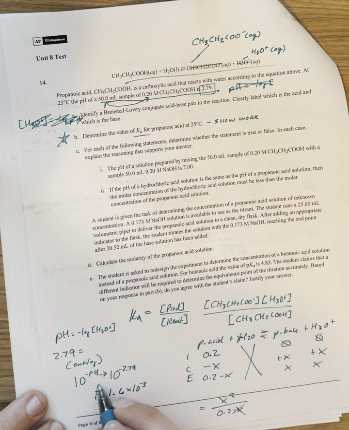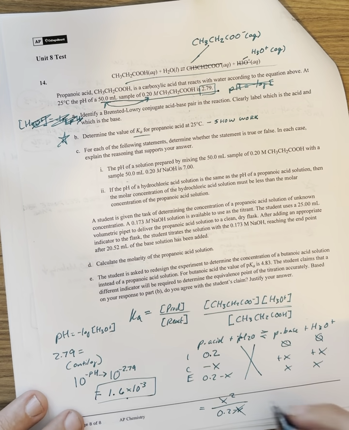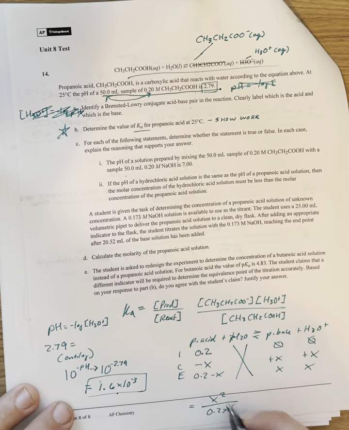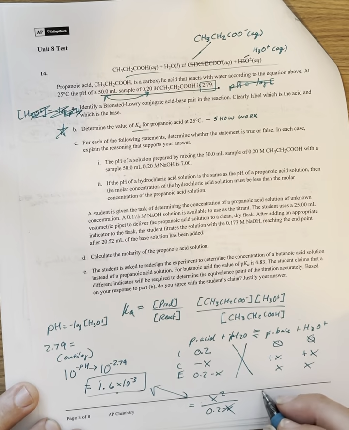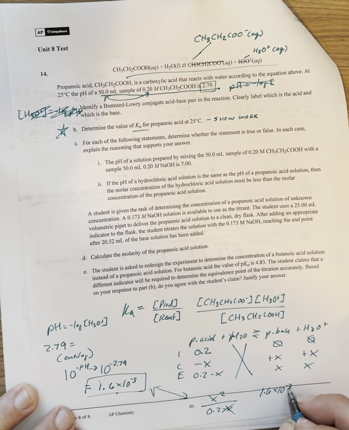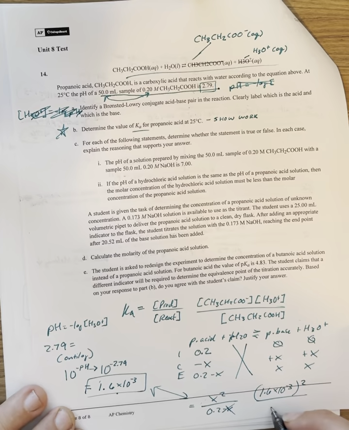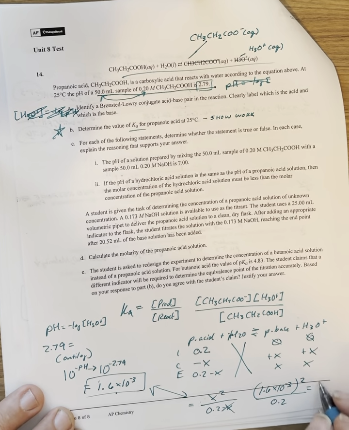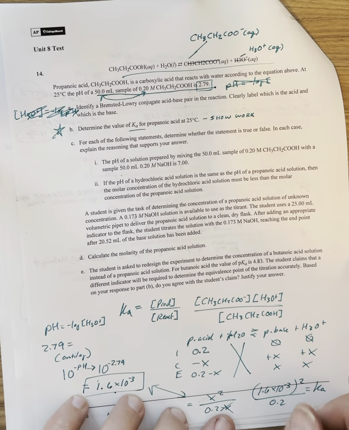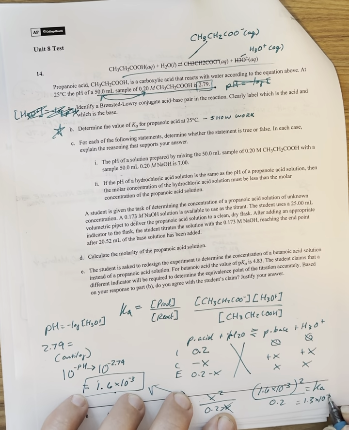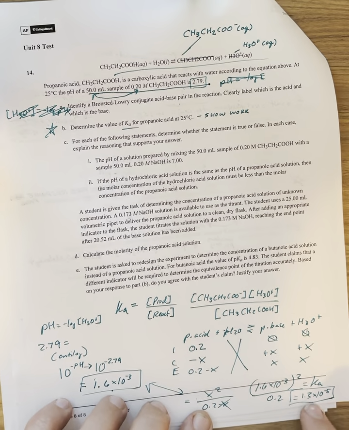Well, we just found what the concentration of H3O plus should be. So we're going to plug that into this equation because H3O plus is x. They're the same thing, okay? So we'd have to go 1.6 times 10 to the negative 3 squared divided by 0.2 gives us the Ka of the acid, okay? And then you plug the information in and you get that it should be 1.3 times 10 to the negative 5 with the correct number of sig figs. So that's how you find Ka.